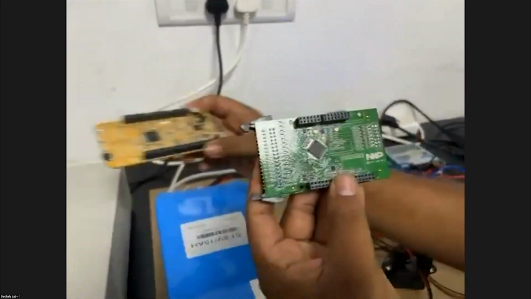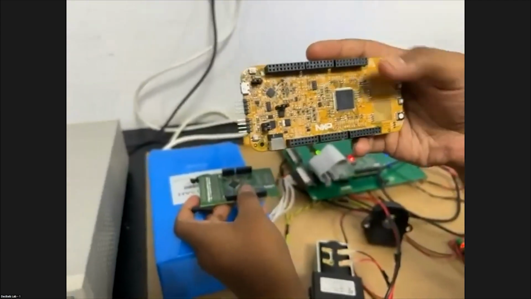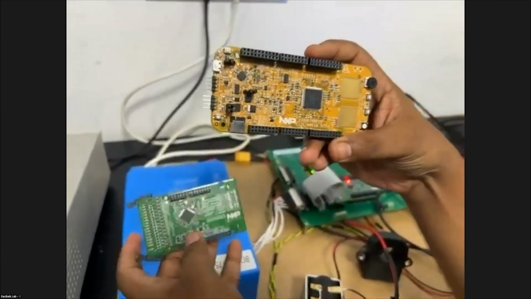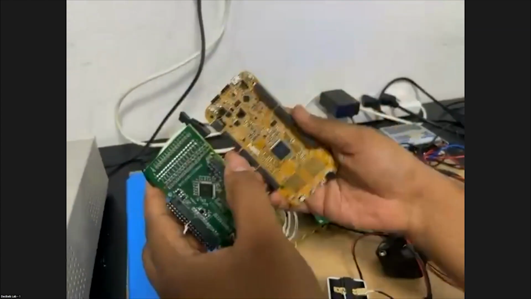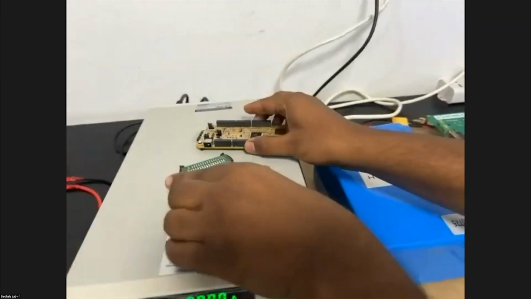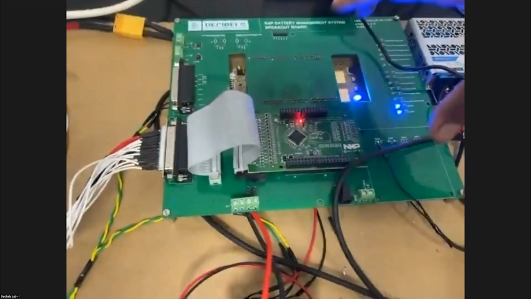We will be using the NXP as a controller, and then it will just sit over here. But we have built a different platform to showcase and to control the whole battery pack.